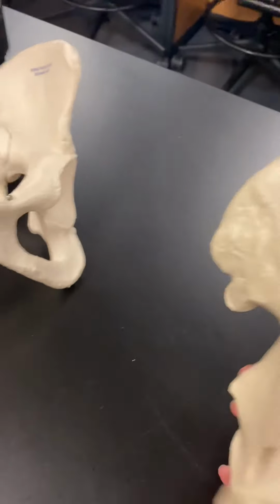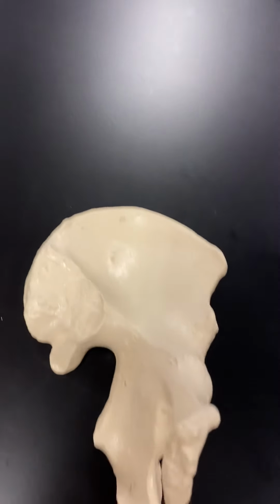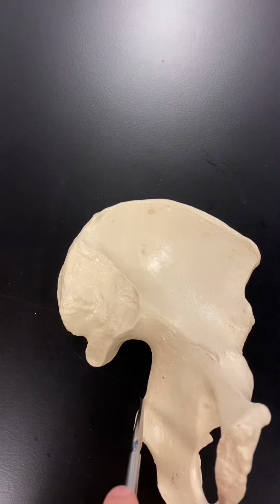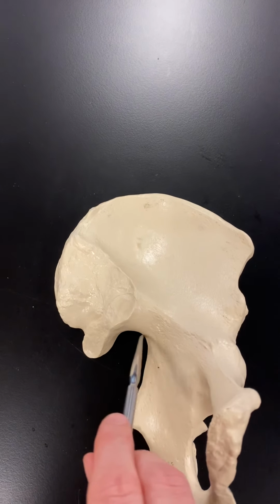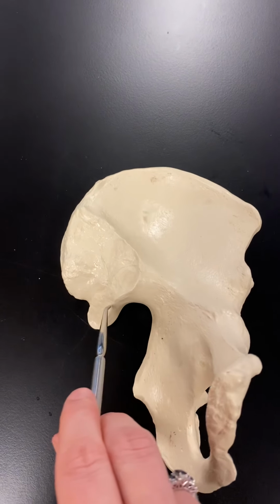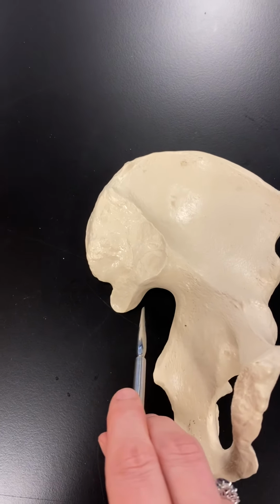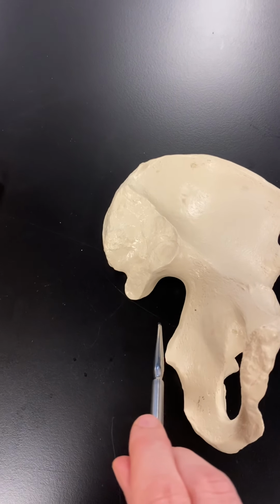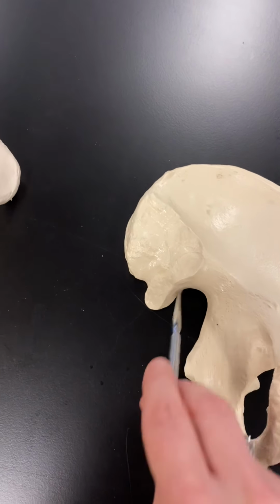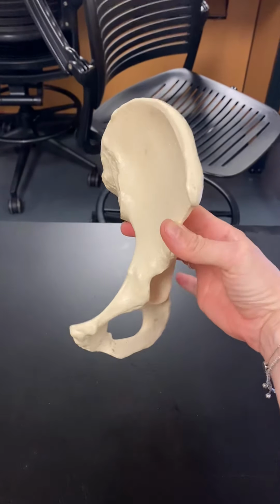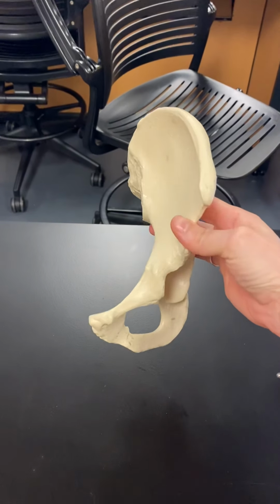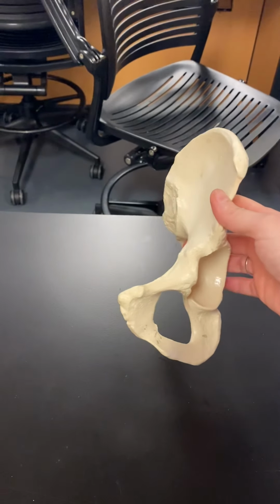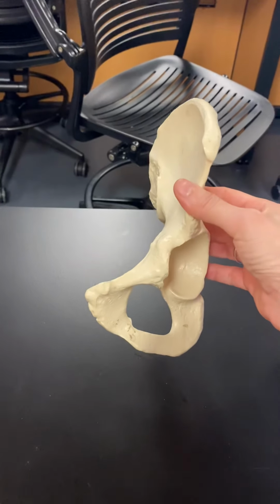Now, how do we tell the front and back? This is how I tell. Do you guys see this big curve? That's a groove. We call that greater sciatic notch. Sciatic nerve goes in there. If you know sciatic nerve is in the back, so you should know this is posterior. So that's going to be my anterior, and that's going to be my posterior. This here is the anatomical position, anterior, and the posterior is in the back.